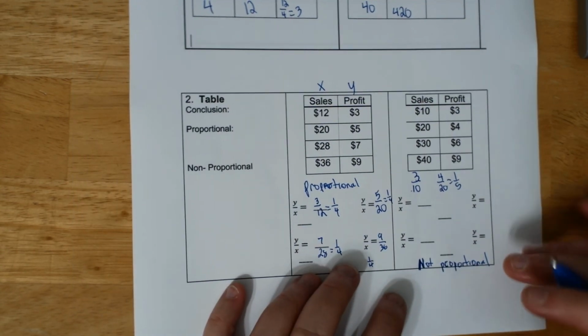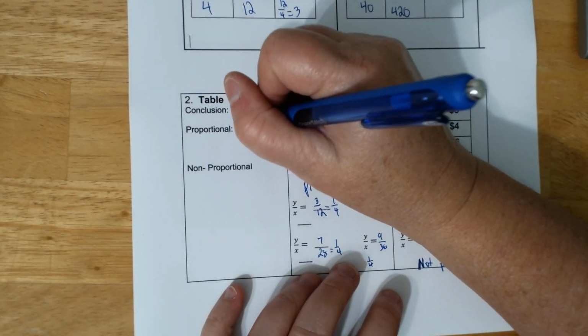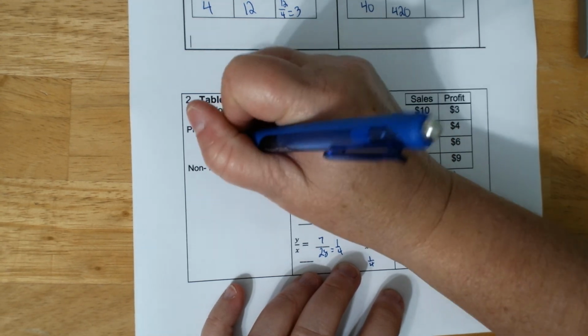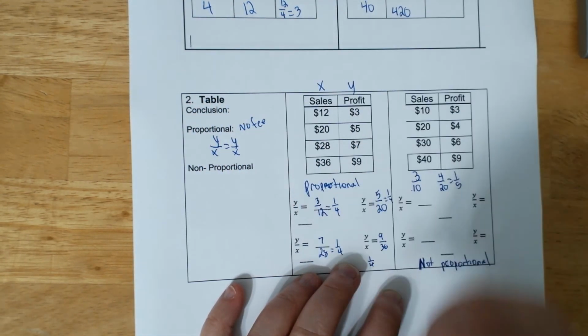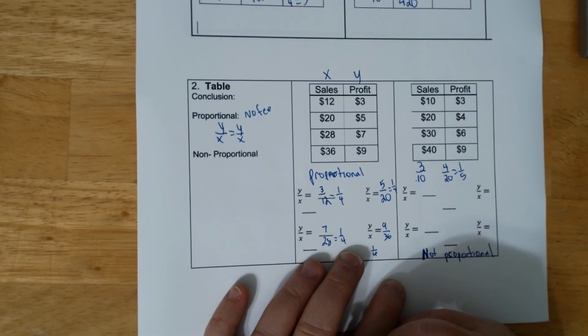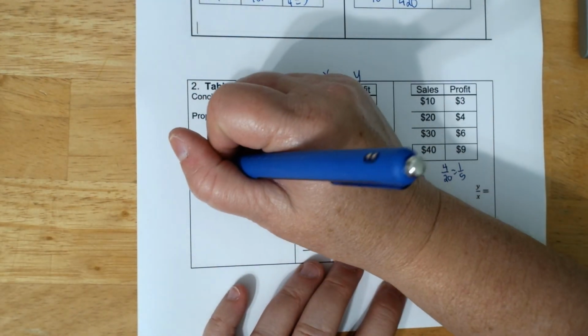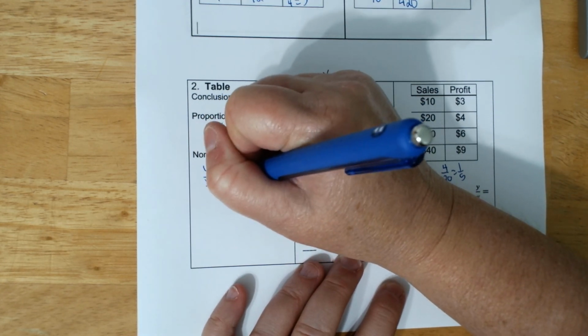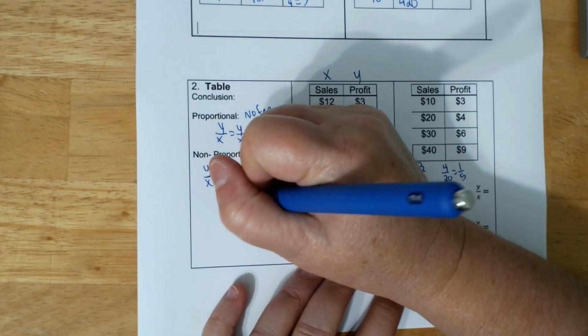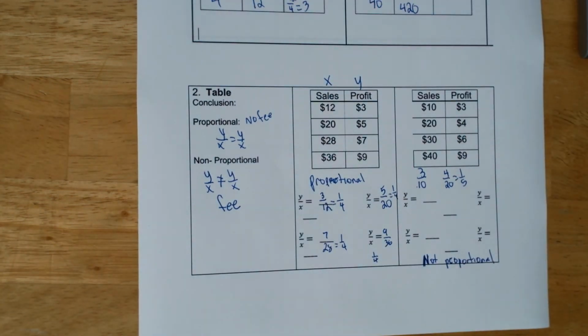What are our conclusions? No fee, and y over x equals y over x to be proportional. Non-proportional: y over x does not equal y over x, and there is a fee. You are going to be given some tables and some situations, and your job is to decide whether they are proportional or non-proportional.